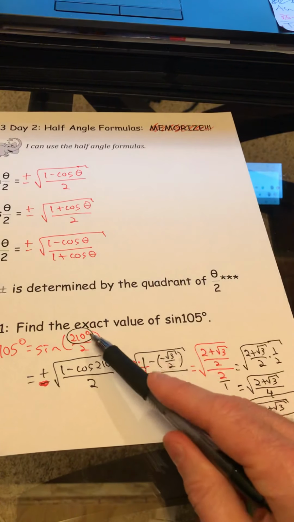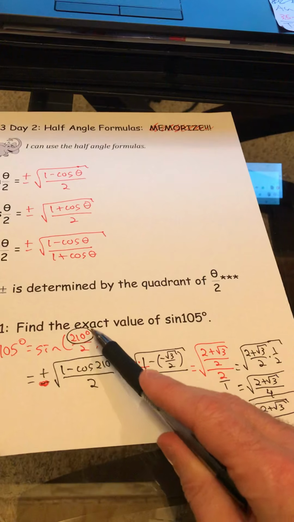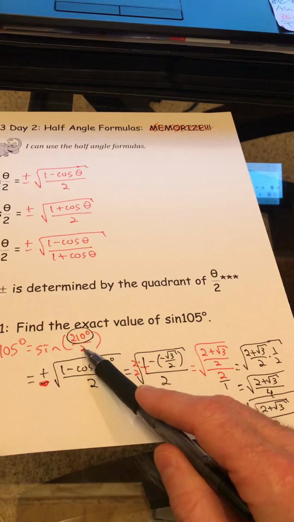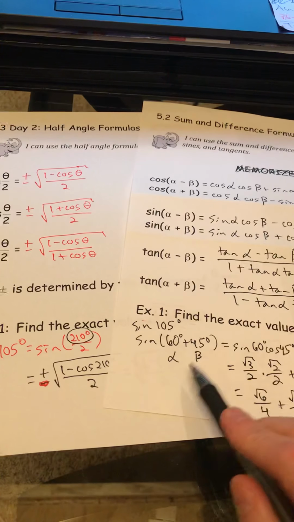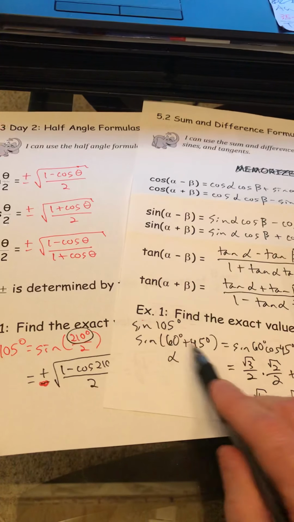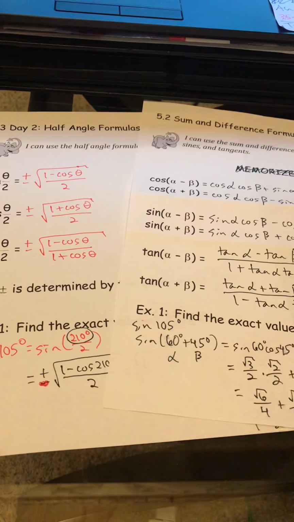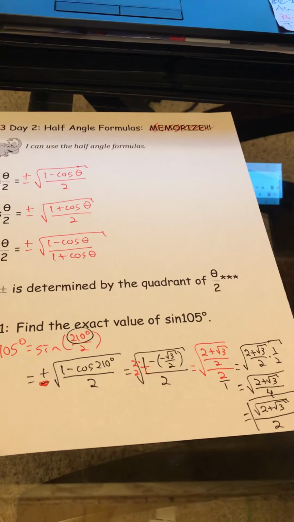So half angle formulas is where you are taking the unit circle value divided by 2 to get 105. A sum or a difference formula, we are using two angles that would either add or subtract to 105 degrees.